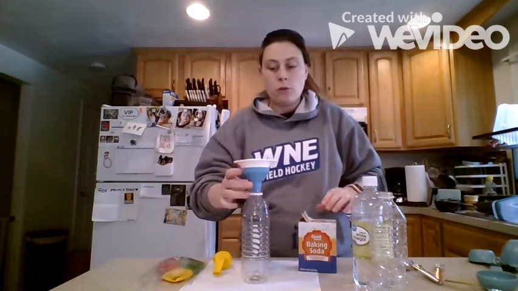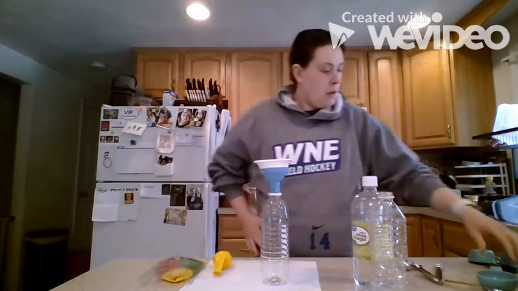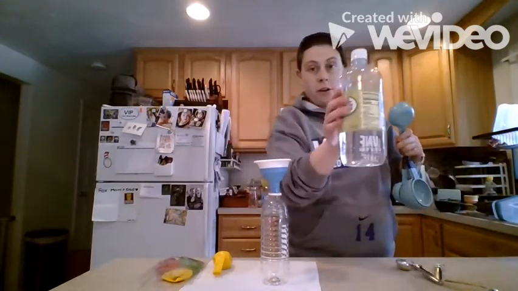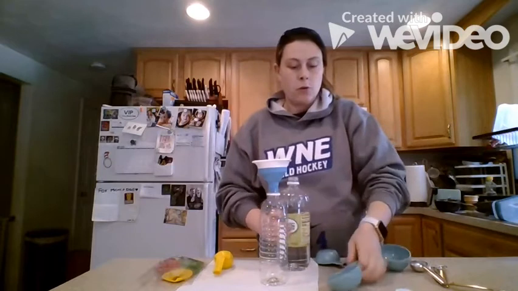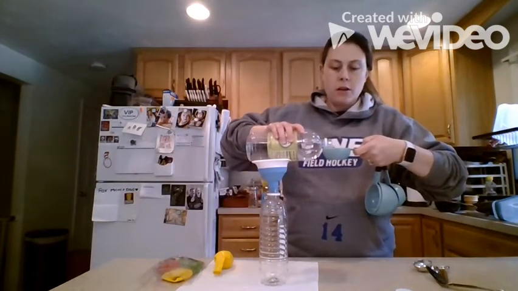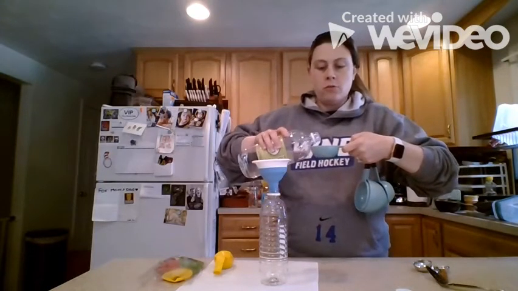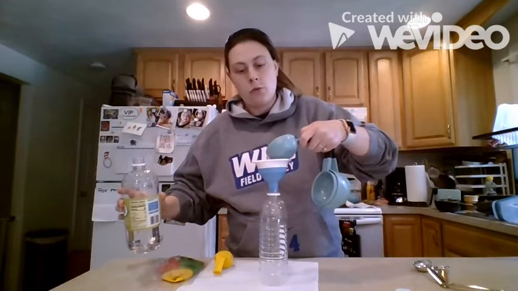I'm now going to put my funnel in my water bottle. And then I'm now going to take my vinegar, just using regular white vinegar that's in my kitchen. And I'm going to pour about a 1/3 cup of vinegar in. They said about a 1/3. Again, you can use as much or as little as you would like. Carefully pour this in.